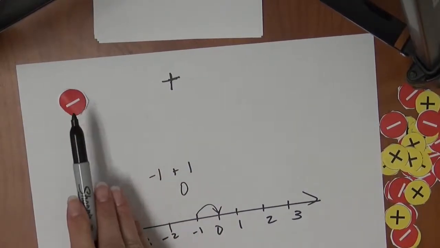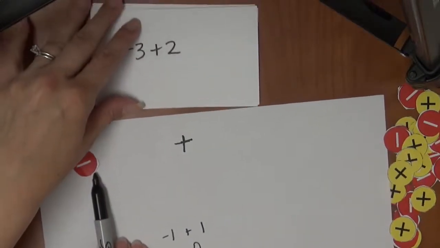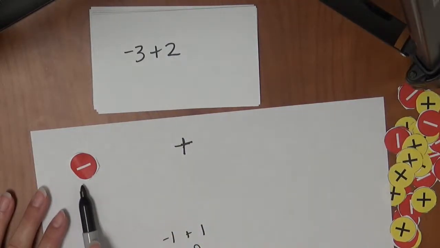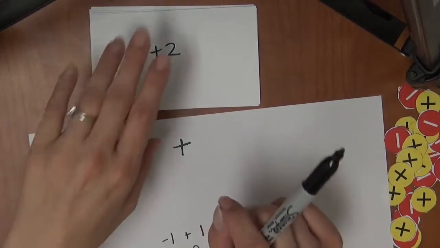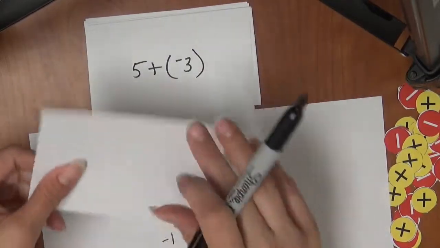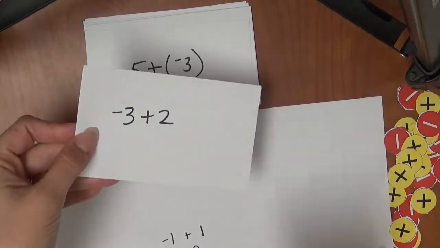This is the only thing that I've got left, that little red, that little negative counter. So we did -3 plus 2, and we're just left with a -1, and that's our answer. -3 plus 2 is -1. Negative 1 is my answer. Okay, so I've got another little flashcard if I need it later.